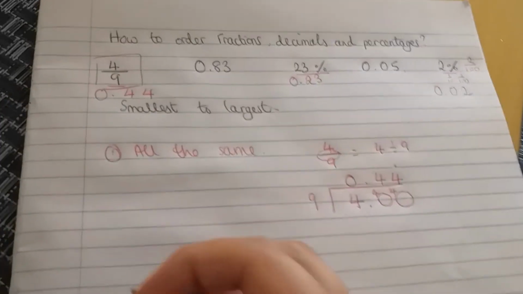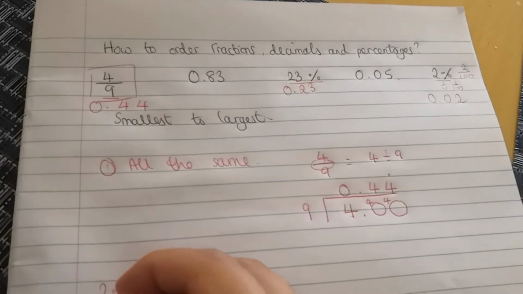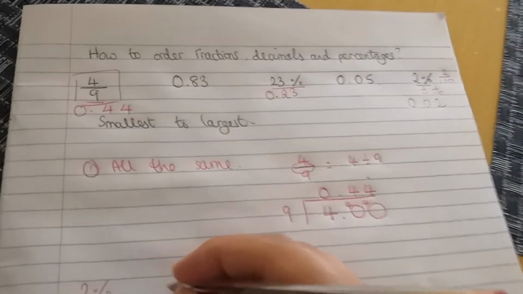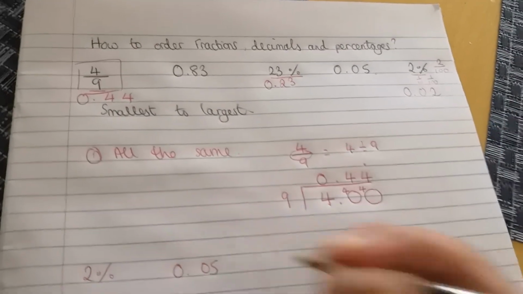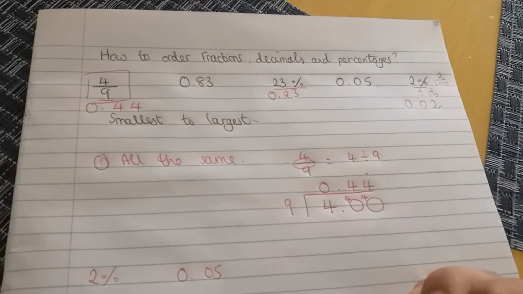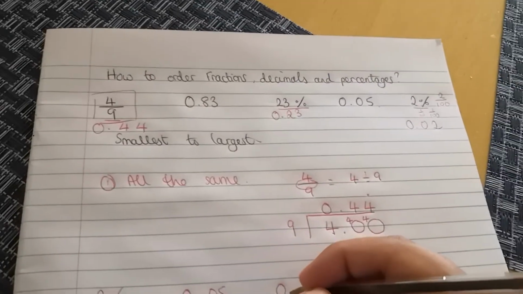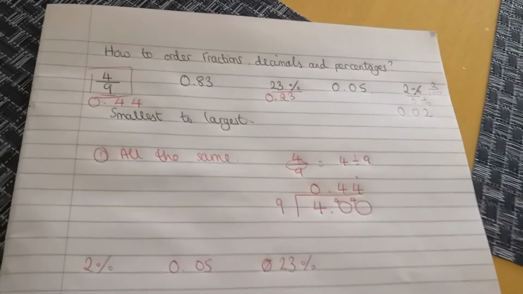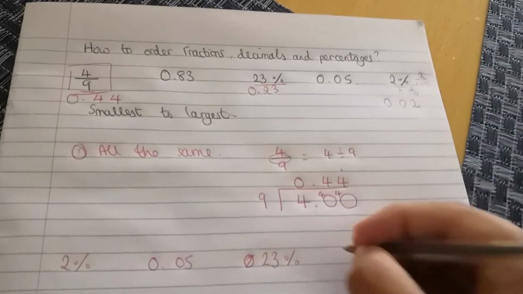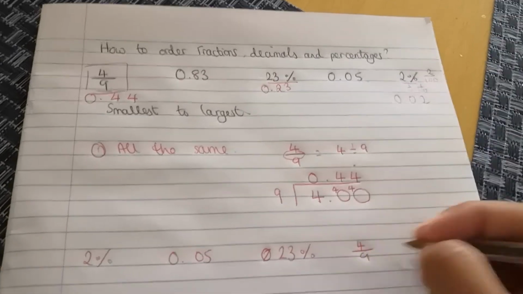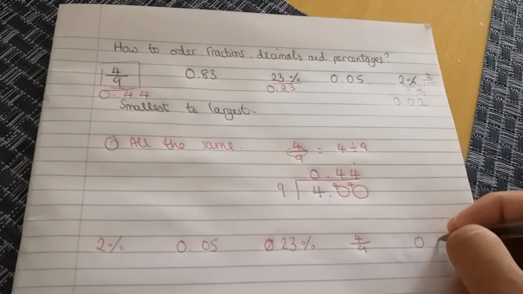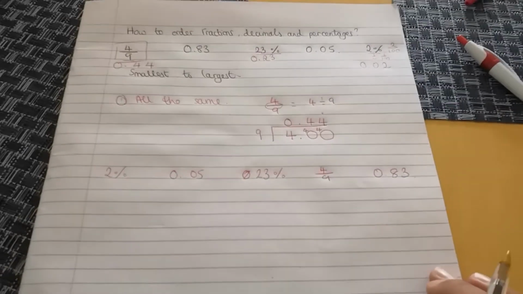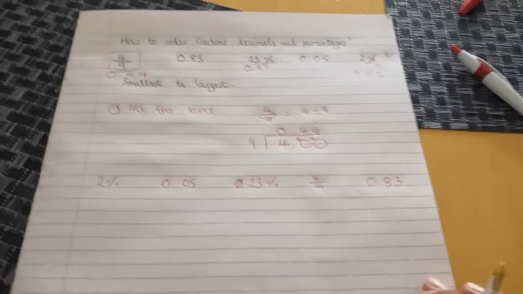Now all I've got to do is order this from smallest to largest. So my very first smallest one is going to be 2%, because that's 0.02. Then it's going to be 0.05. Then it's going to be 0.23 or 23%. Then it's going to be 4/9. And then it's going to be 0.83. And that's how you can order fractions, decimals and percentages.